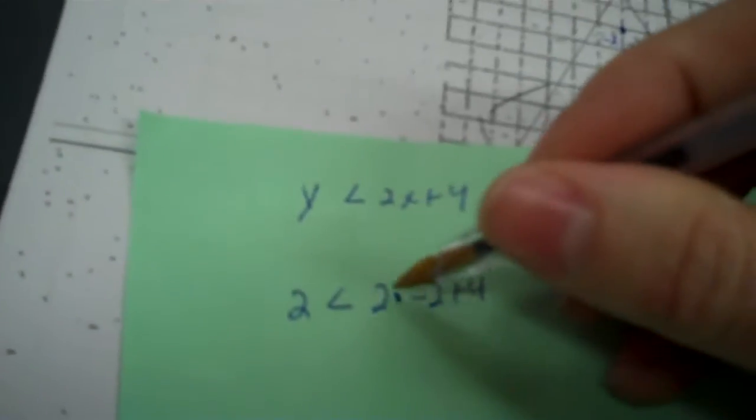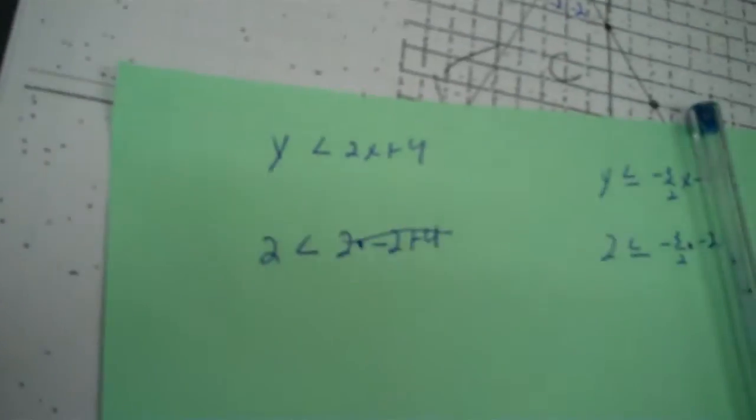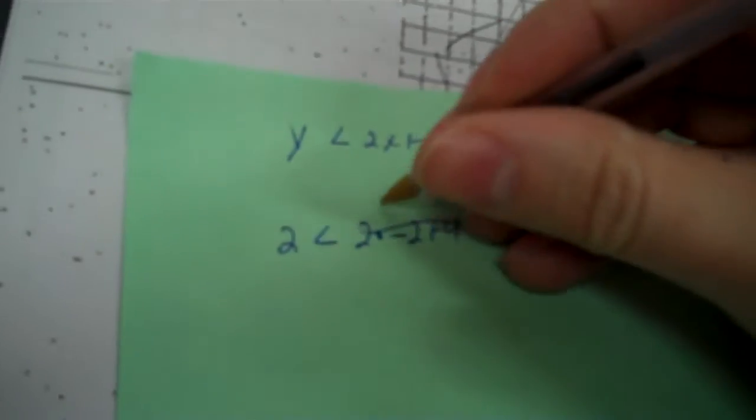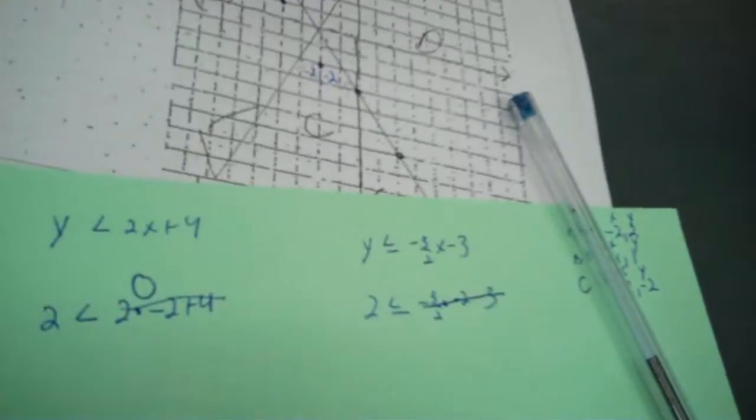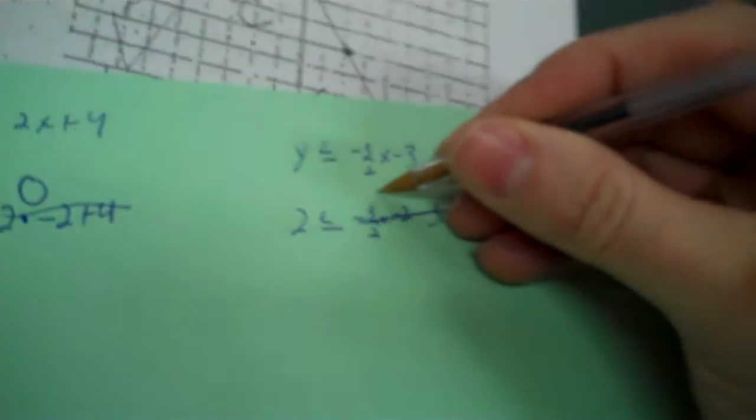Now all the math takes place on that side, okay? 2 times -2 plus 4. I got 0. Okay, then over there, math's on that side. 0. I didn't do that intentionally, it just happened.